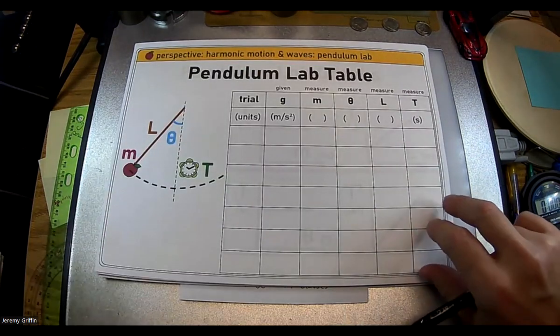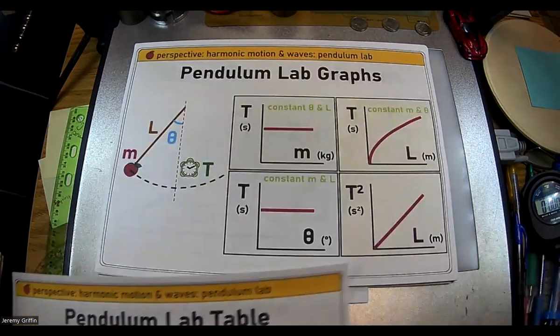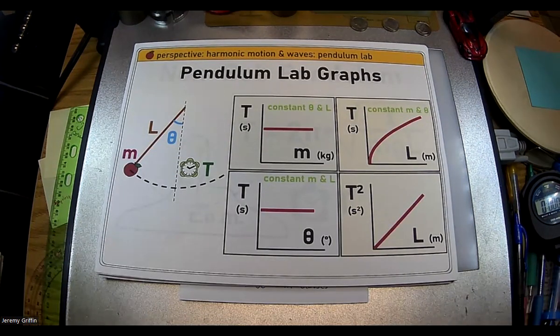Okay. So like that. Oh, here's the lab you guys just did. So you guys get that. Oh, here's all the graphs that are in front of you guys right now. Right, that's the 4 graphs that we just made. Right, just like that.